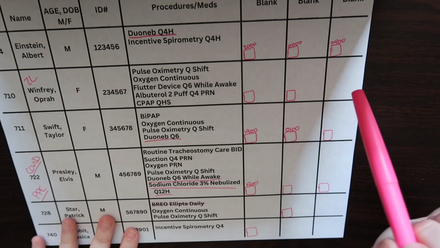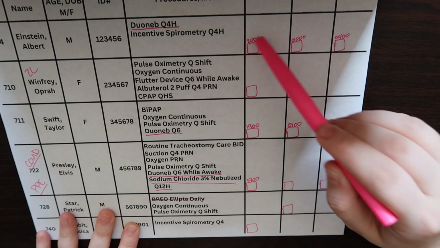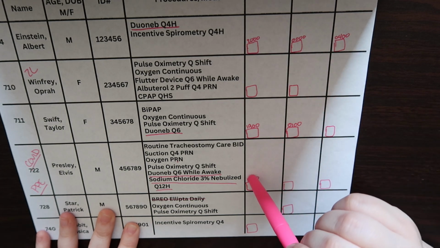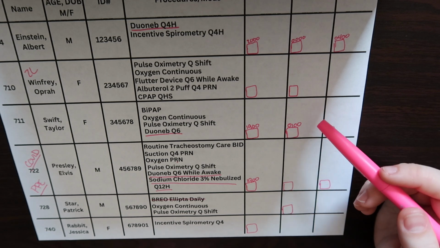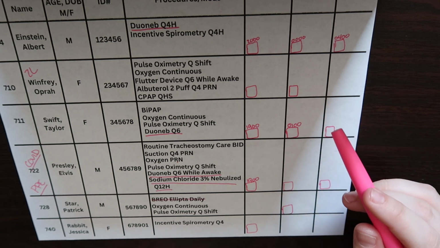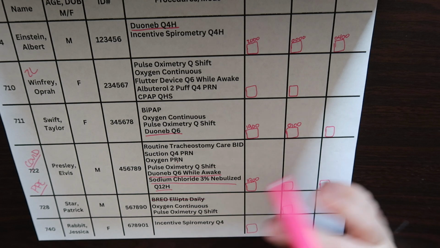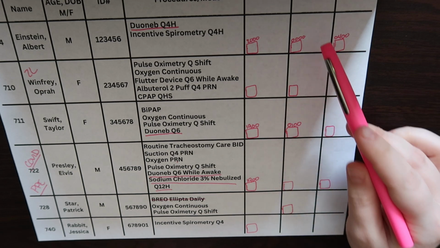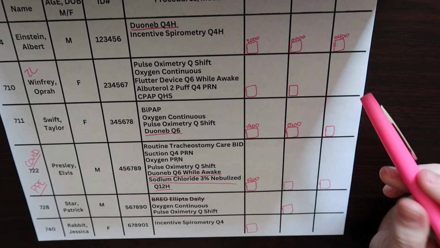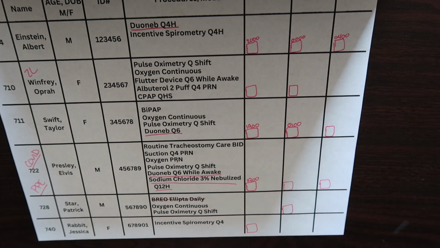Now the reason I do the times along with the scheduled meds is so that I know what time they're due, because you only have a certain amount of time, which in my hospital is an hour before and an hour after they're due to give it. And then also I know who to go see first, because meds are your first priority. I'm gonna use a different color here.